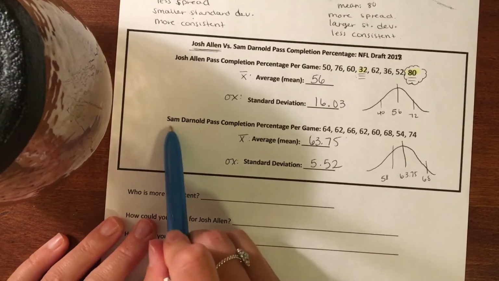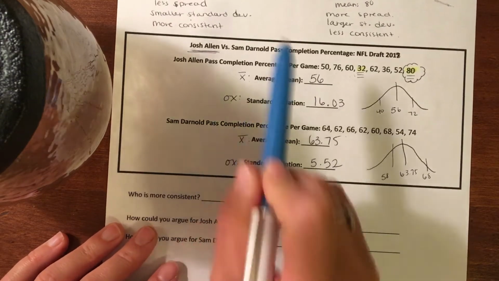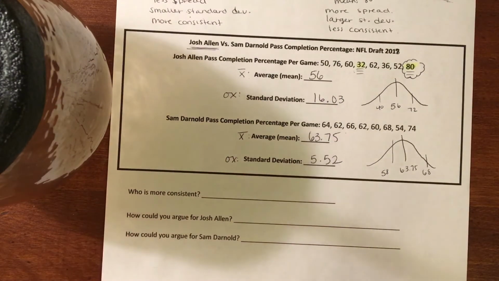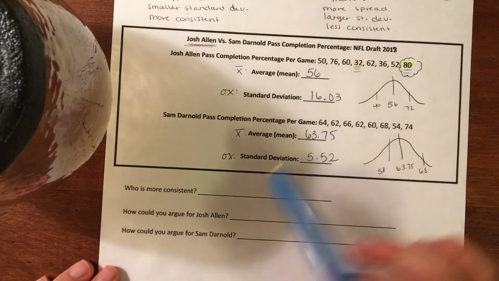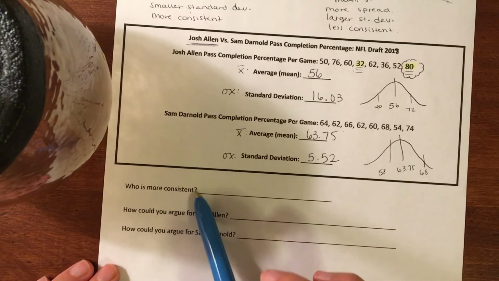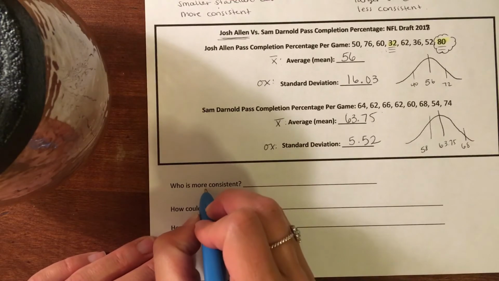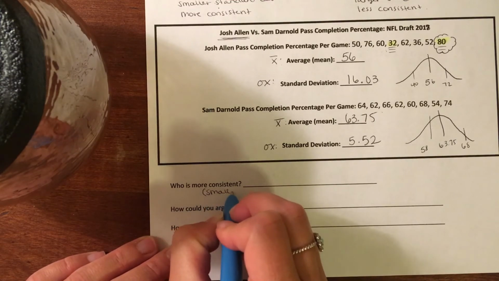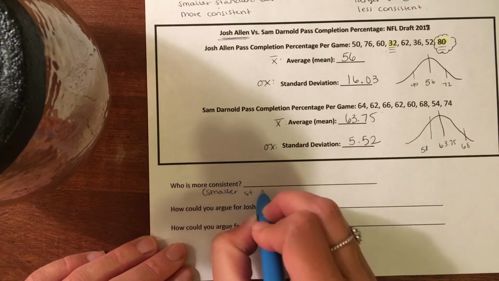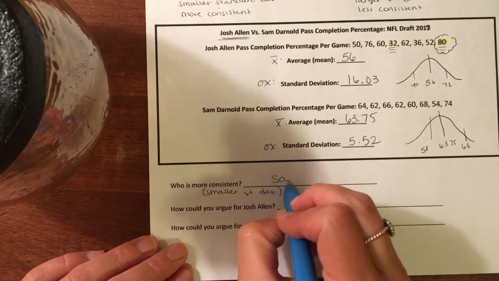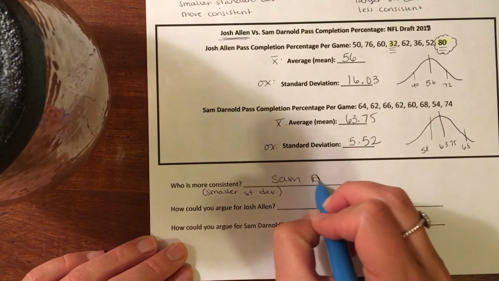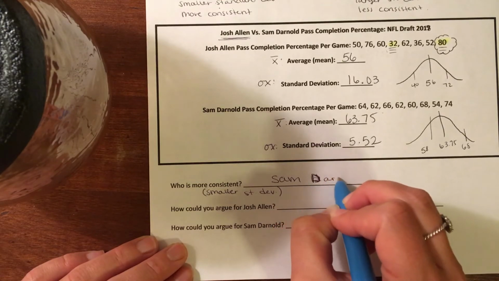I believe the Bills actually wanted him, but he got picked ahead of time. So we got lucky and we got Josh Allen. So anyways, looking at these statistics, the average and the standard deviation, who is more consistent? Well, more consistent, you want a smaller standard deviation. So Sam Darnold is more consistent.